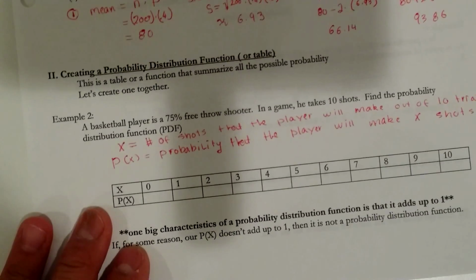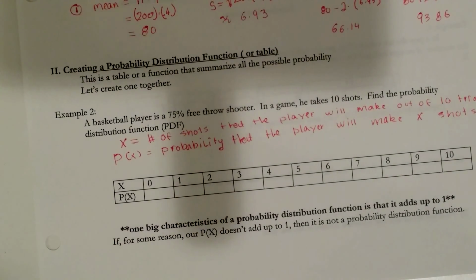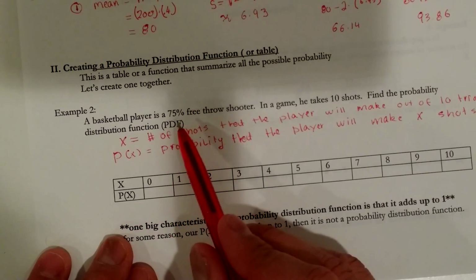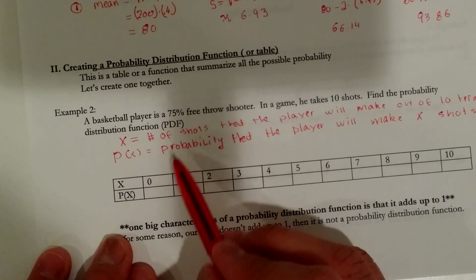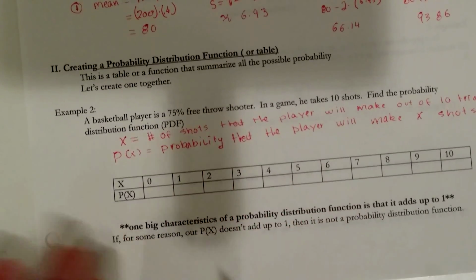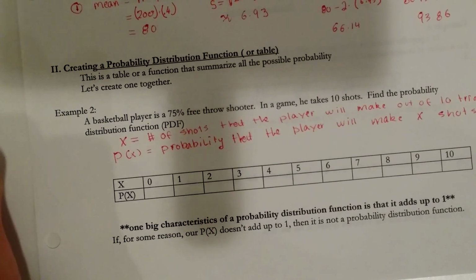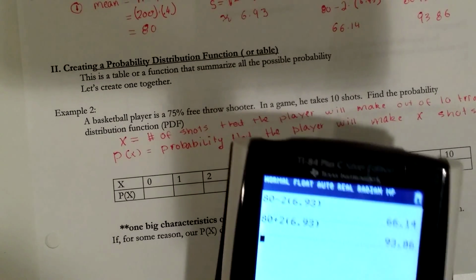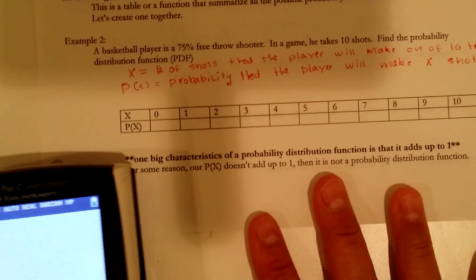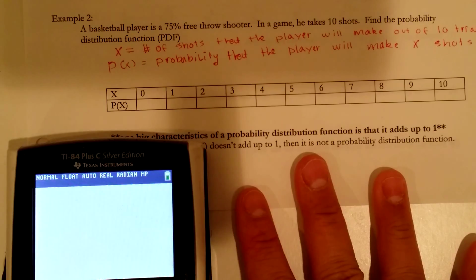Okay? So in order for us to find these, we just have to find the binomial probability for X equals 1, X equals 2, X equals 3, and so on and so forth. Alright, and so the way we're going to do this is we have 2 ways to find the probability of a binomial, but the easiest way is to use a calculator.